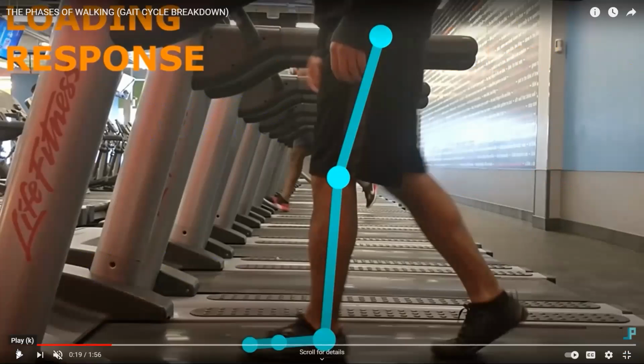What position is the hip in this position? Still in flexion. Still flexion, but do you see that it's not as much flexion? It's less flexion because the leg is on its way into extension. Does that make sense? Because the leg is constantly moving. As soon as it goes forward and hits the treadmill, it's going to start extending to go backwards.